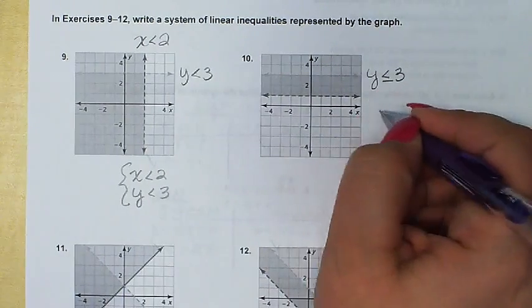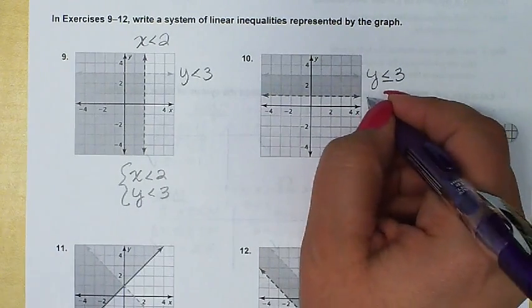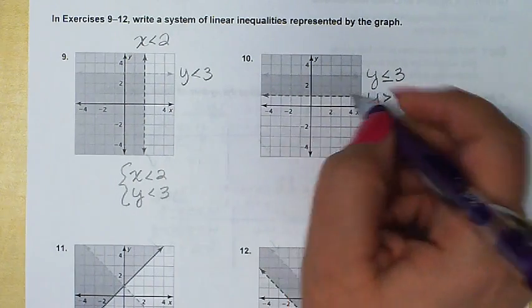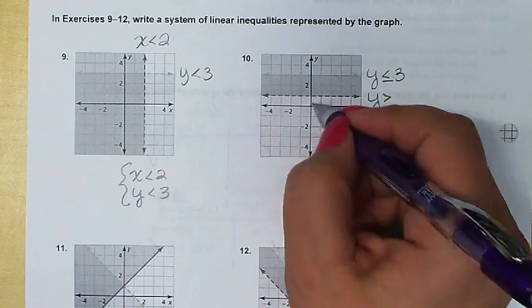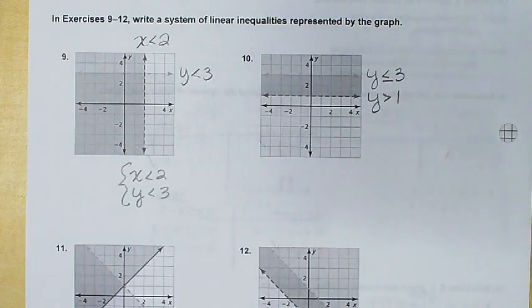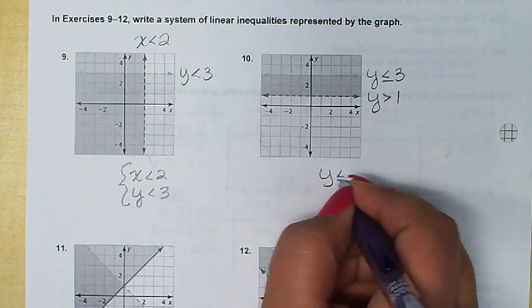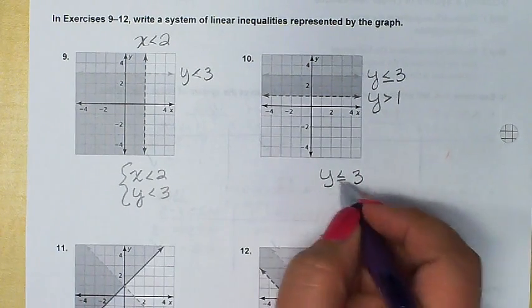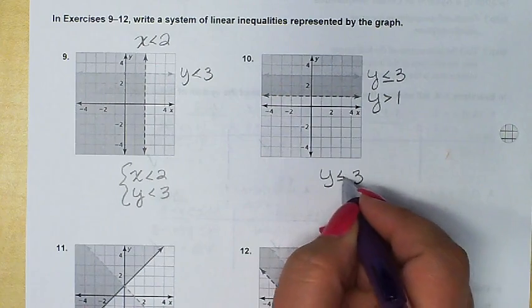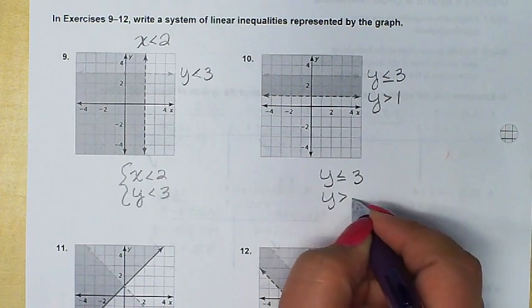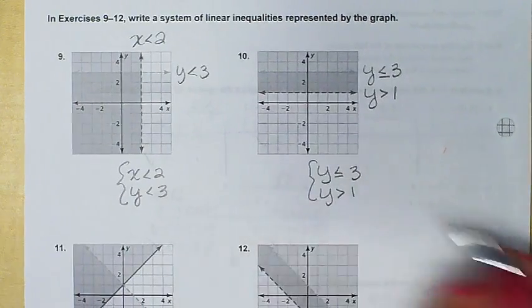And this is another horizontal line, and it is all the y's that are greater than, because it's dashed and it's shaded, the solution's above it, and it looks like 1 is the intercept there. So that would be the system that produced this graph: the boundary line at y equals 3 with everything less than or equal to included, and everything that is greater than 1.